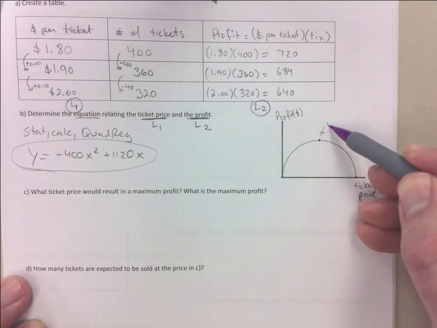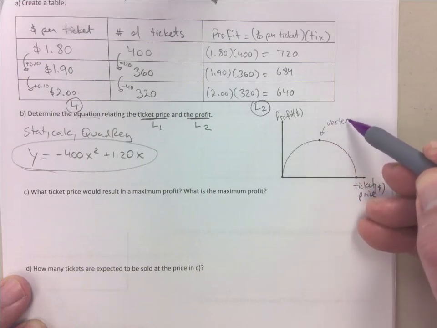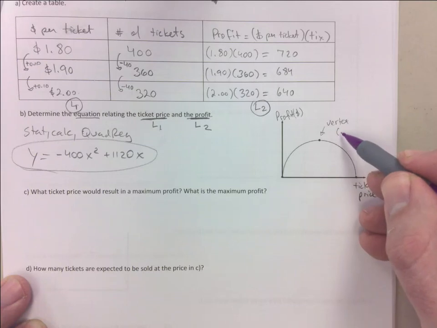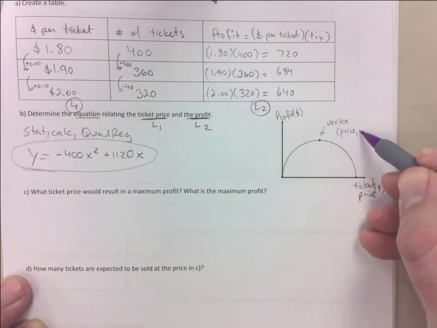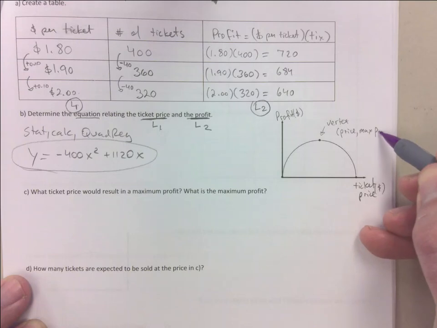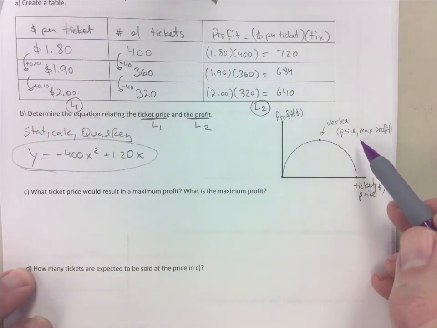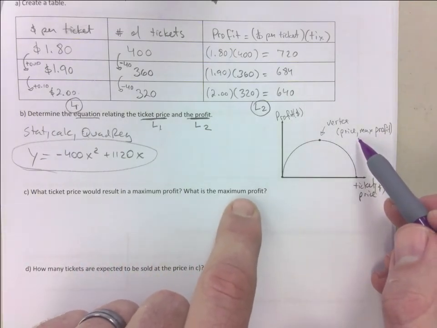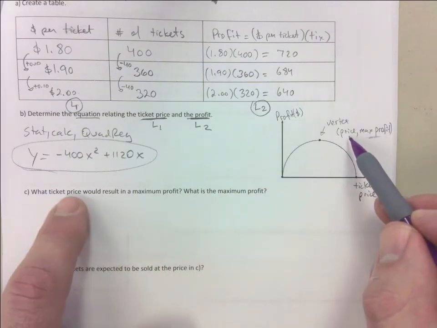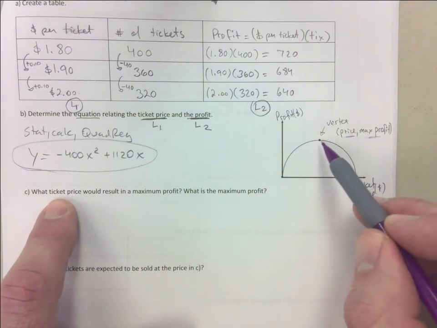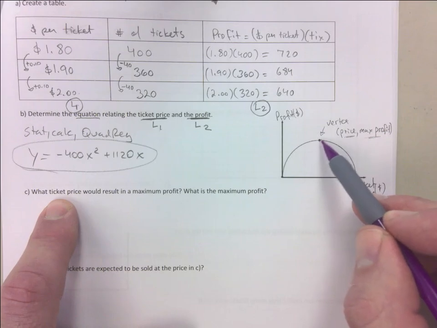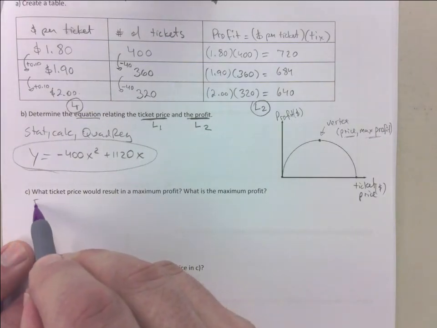The vertex gives you the price and the max profit. The Y value is what it's asking. It's asking for the maximum profit, and it's also asking for the ticket price that would result in the maximum profit. So it's very much interested in that vertex here.